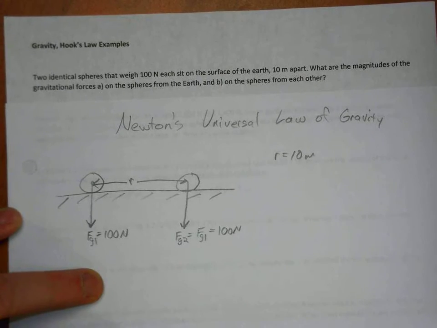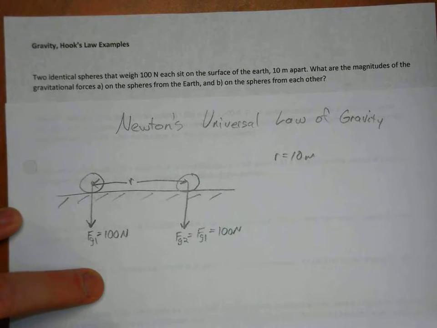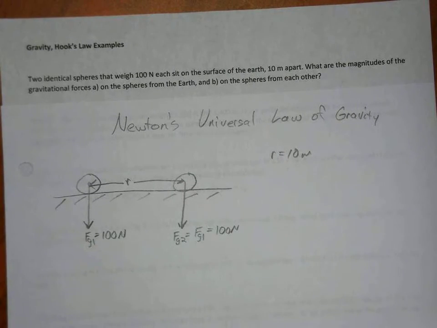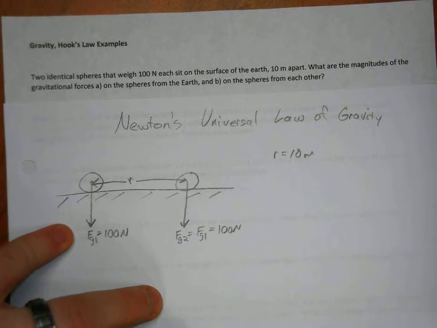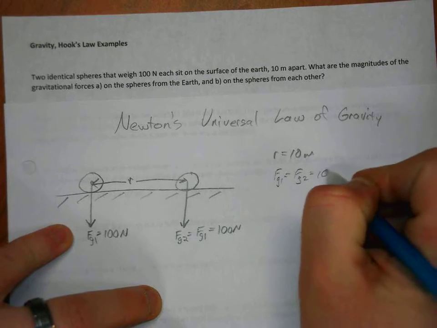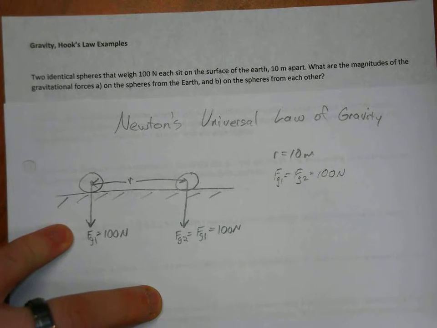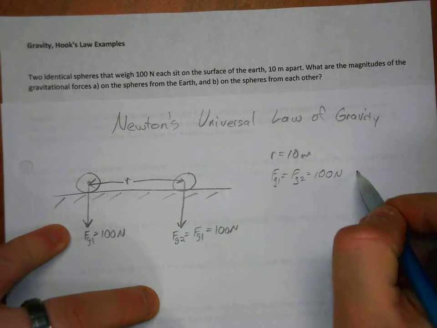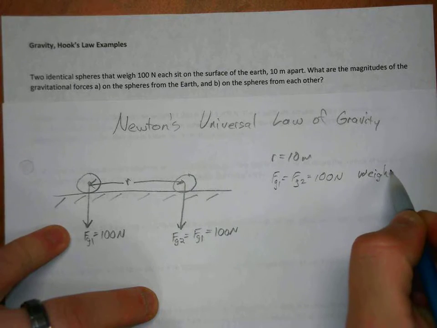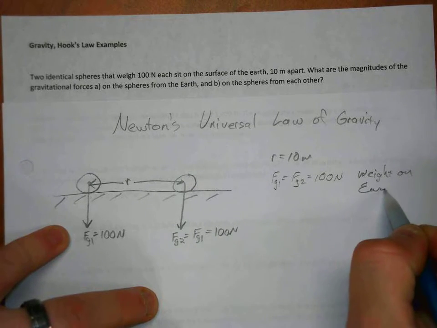And remember, when we're talking about gravity, we're always talking about center to center, the center of one object to the center of the other, which is not usually a big deal until we start dealing with planets and moons and that kind of stuff. With huge radii, you have to factor that in. Okay, and Fg1 equals Fg2 equals 100 newtons. And we know this is the weight on Earth.